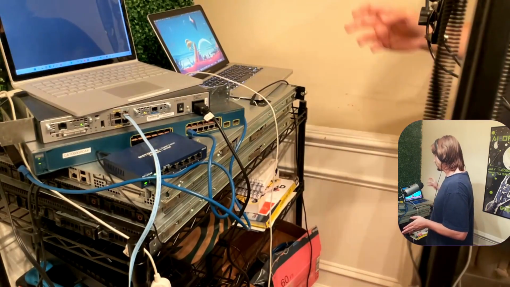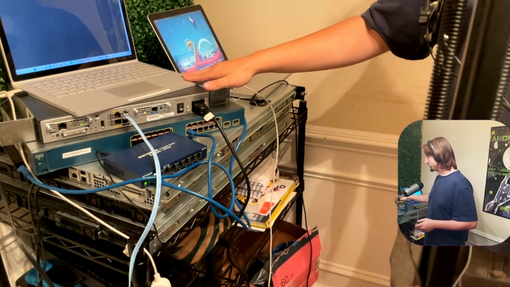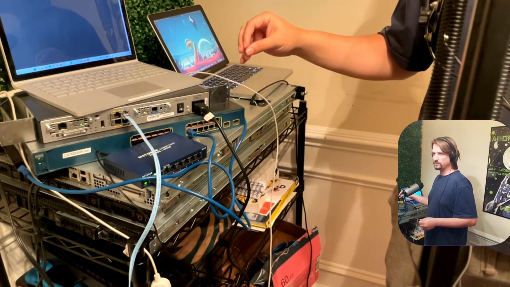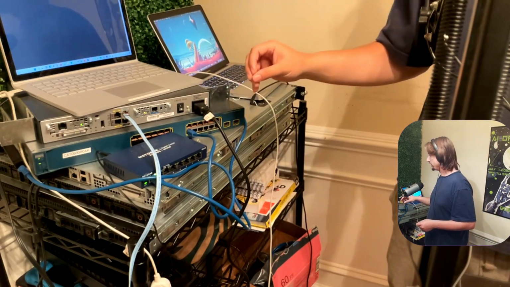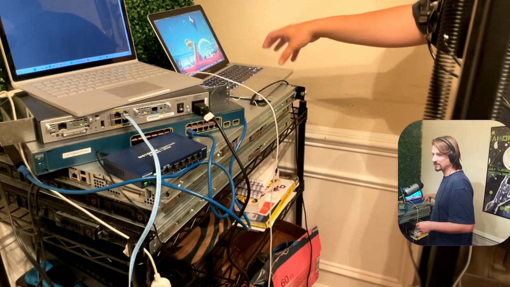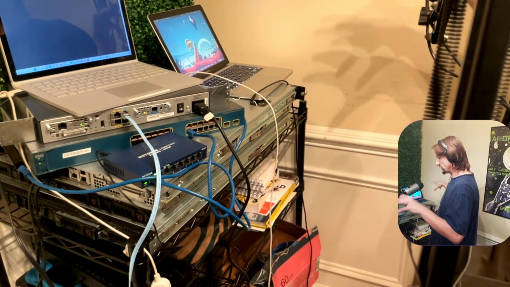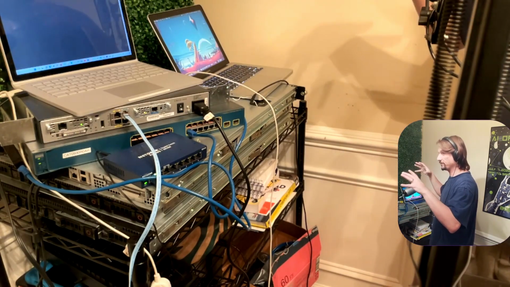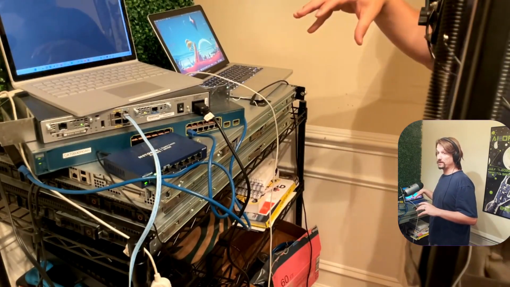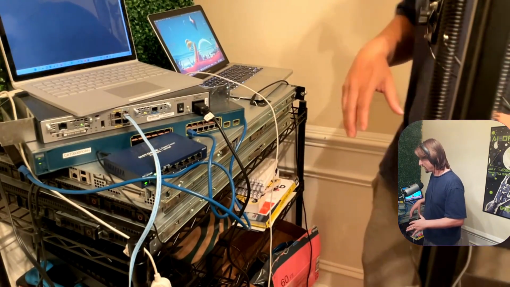So this Surface Book is going to be on the 192.168.0.0 network. This Mac right here is going to be on the 172.16.0.0 network, just to keep them logically separated and you can see it easily, and physically separated. So in this, we're going to have them on two different switches, right?